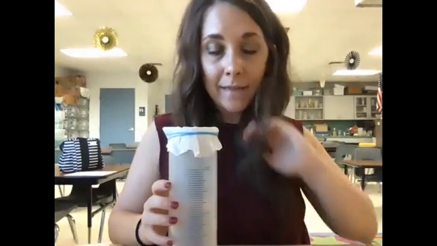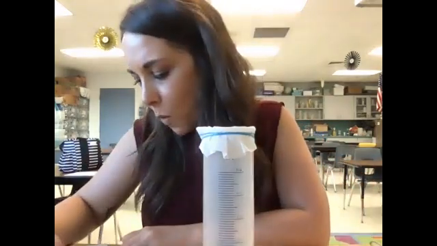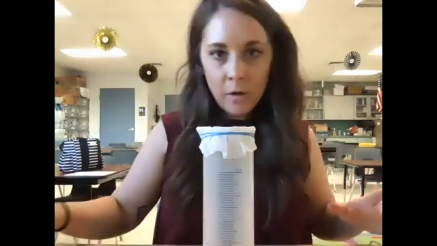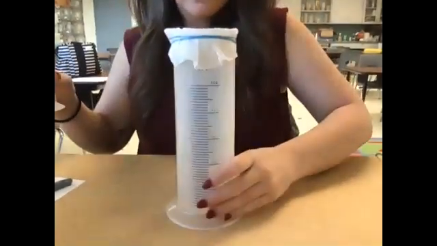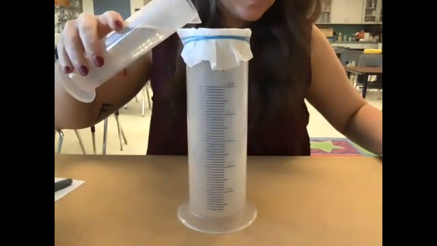Remember, loam is the one that is a dark brown color, which means it has a lot of humus, which hopefully you remember is that decayed plant and animal matter, which makes for very healthy, rich soil. So let's get started. We have 100 milliliters of water that we are starting with. Let me get my timer ready. All right, ready, set, go.